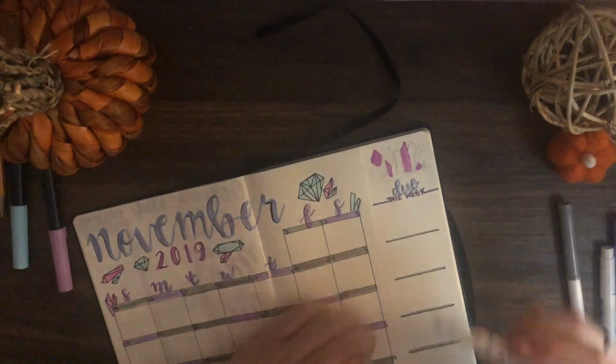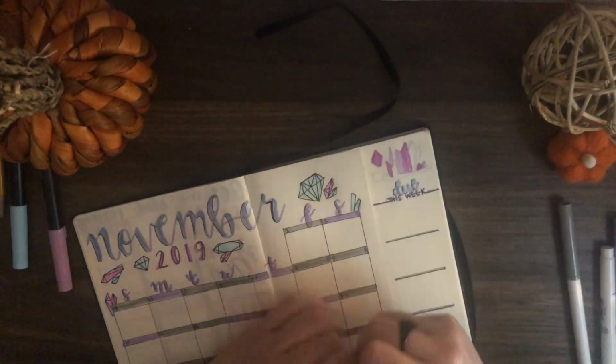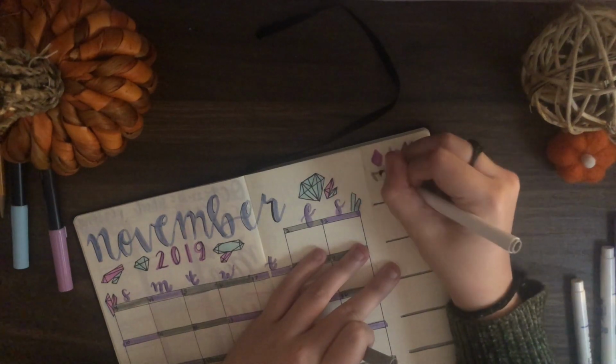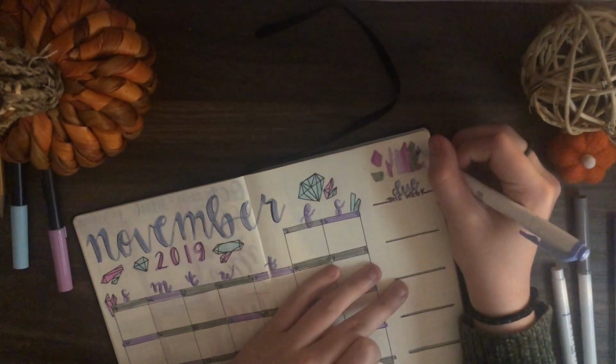And I'm just finishing off the page here with a little doodle of a cluster of crystals in all the assorted colors for this month's theme.